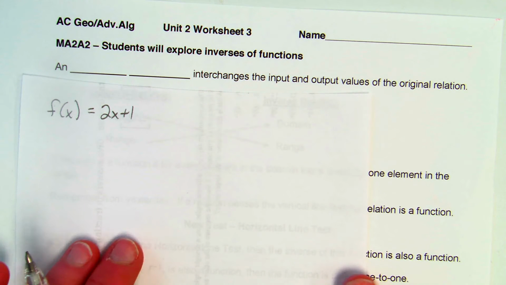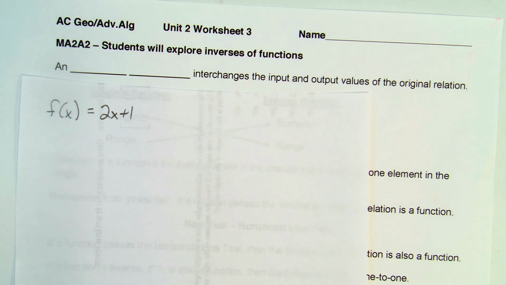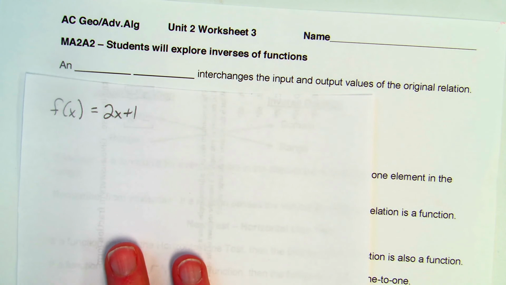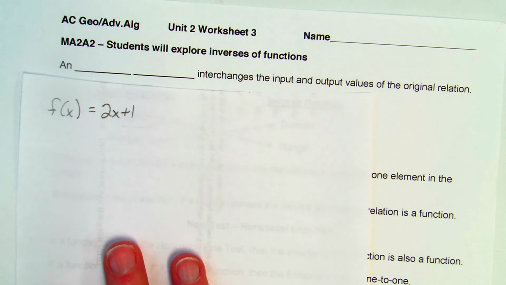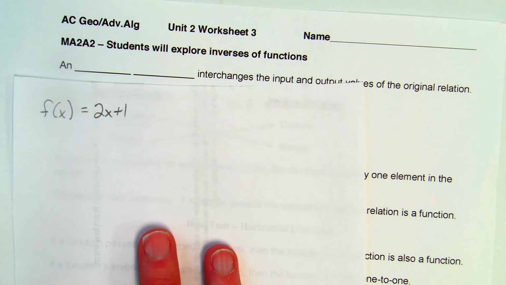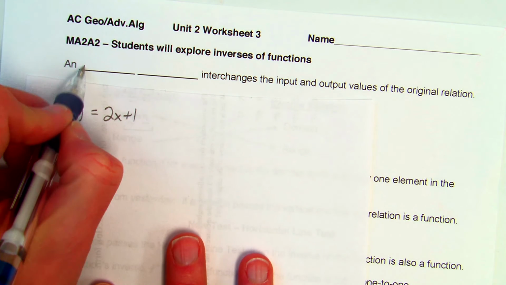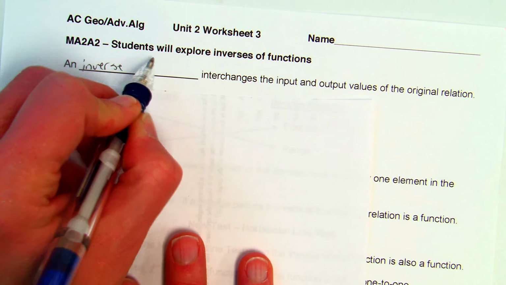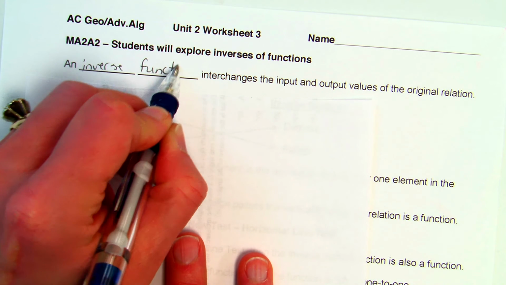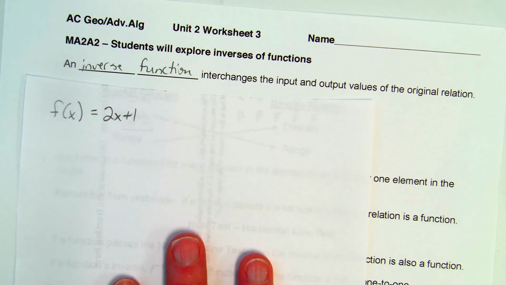Today we're talking about exploring inverses of functions. We've already talked about inverses of functions algebraically. Today we're going to talk about it graphically and talk about their domains and their ranges. So, an inverse function interchanges the input and output values of the original relation.